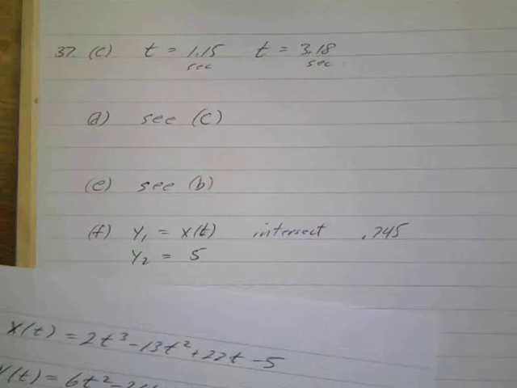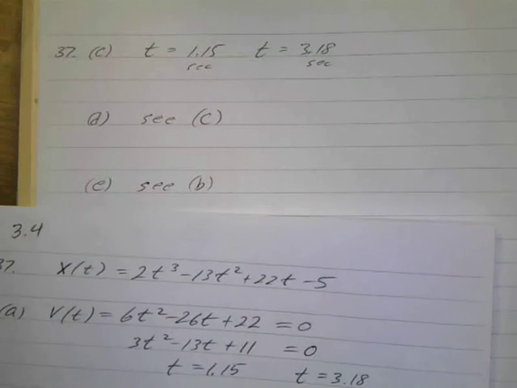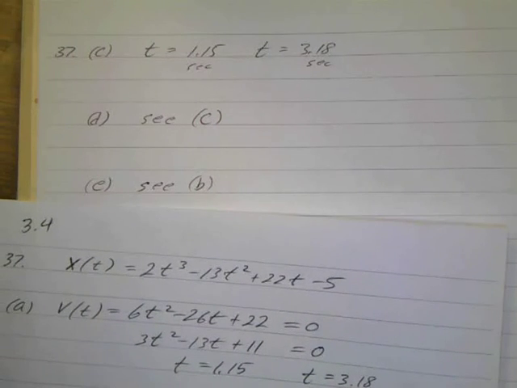And I approximated these. Now letter D, when is a particle at rest?